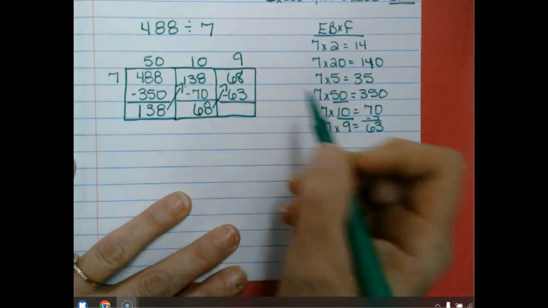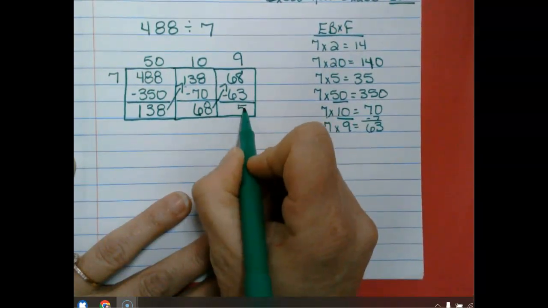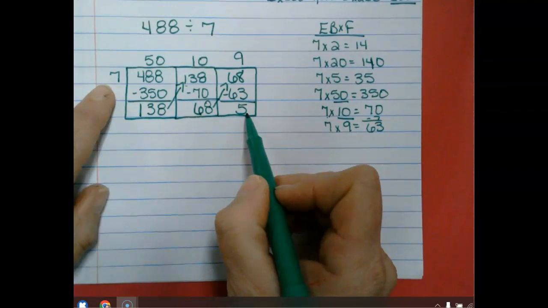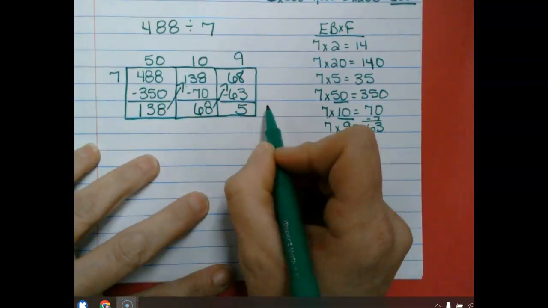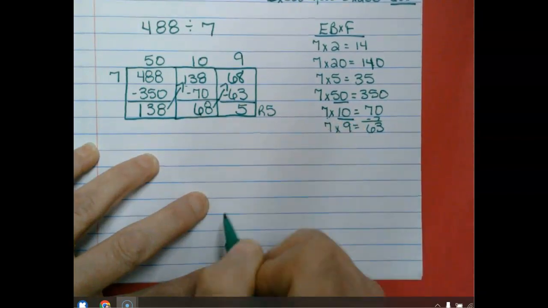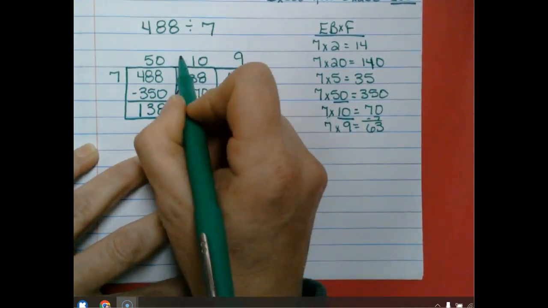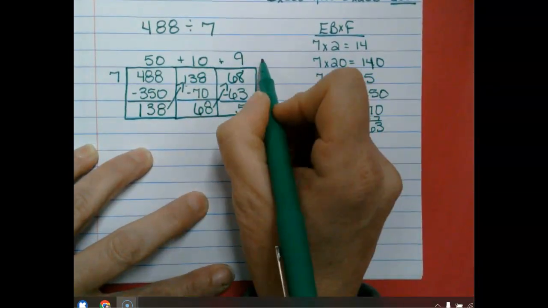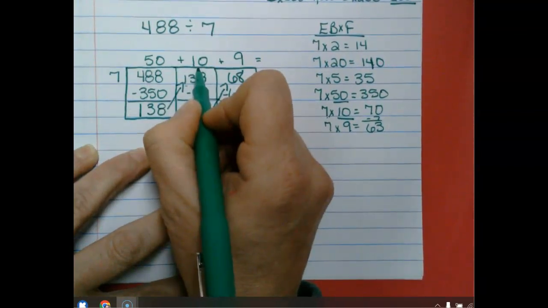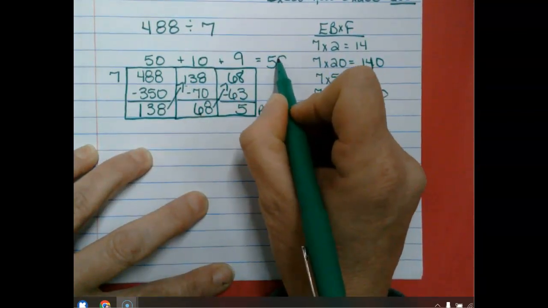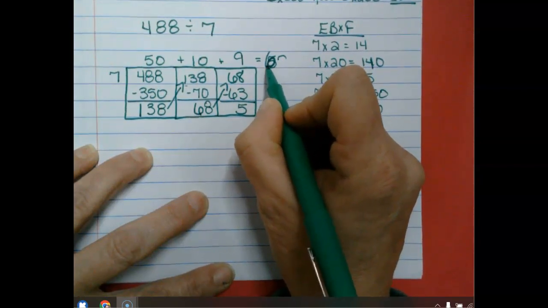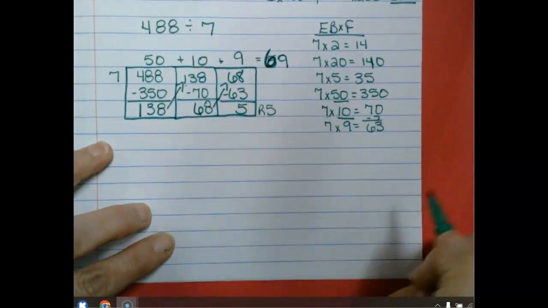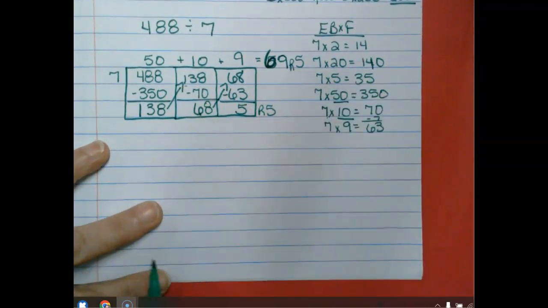I'm going to subtract 68 minus 63, and that's going to leave me with 5. Okay, can I divide 5 by 7? No, 5 is smaller than 7. So this 5 has to be my remainder. It is what is left over. Now I'm going to add all of my partial lengths or my partial quotients. And I have 50 plus 10, which is 60, plus 9, which is 50, or I'm sorry, 60. See, that was about to be a careless mistake. 69. Remainder 5.